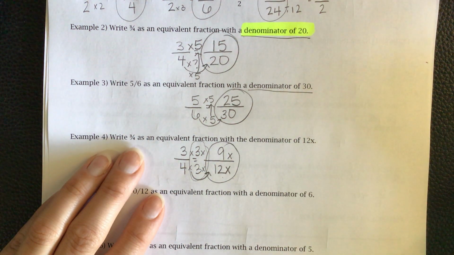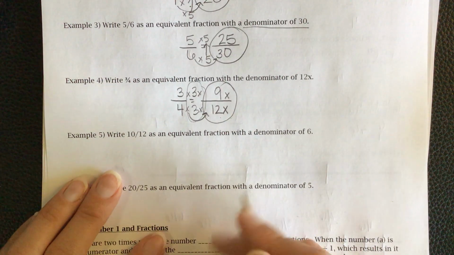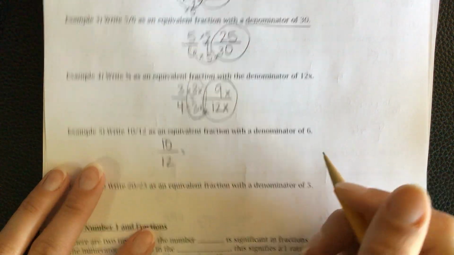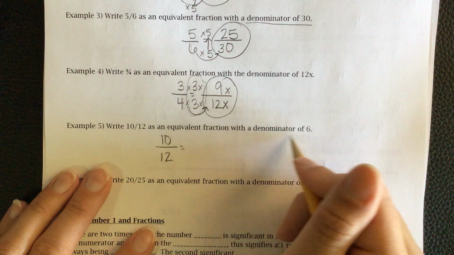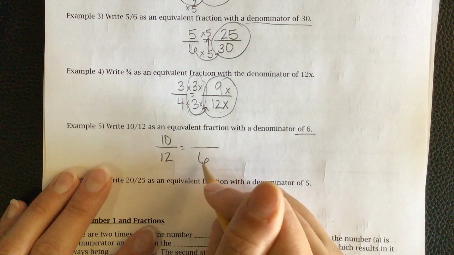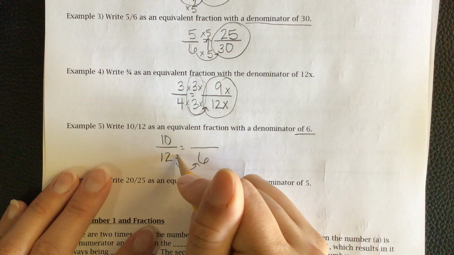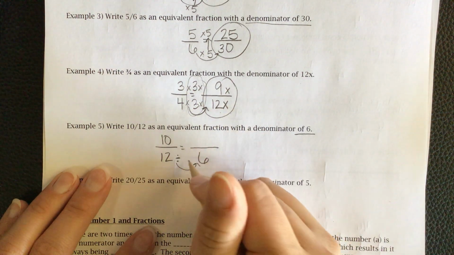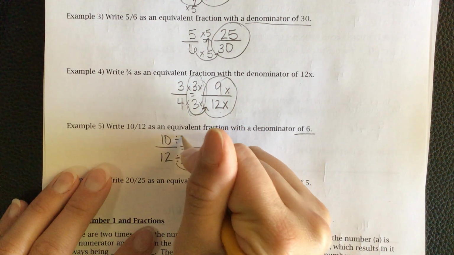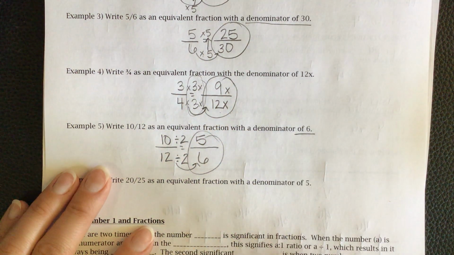Going on. We have 10 over 12. I want an equivalent fraction with a denominator of 6. In this case, the bigger number is now first, and I'm going to a smaller number. So this means I'm going to have to divide. But by what? In this case, 12 divided by 2 is 6. So 10 divided by 2 is 5. My answer is 5/6.